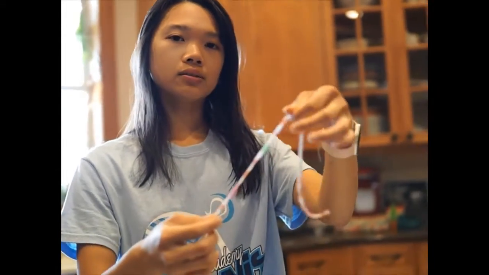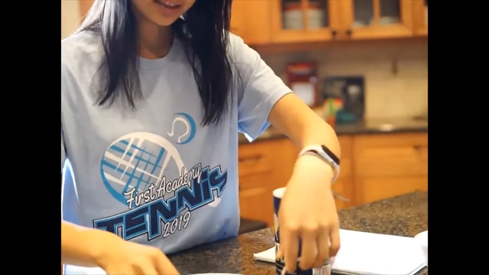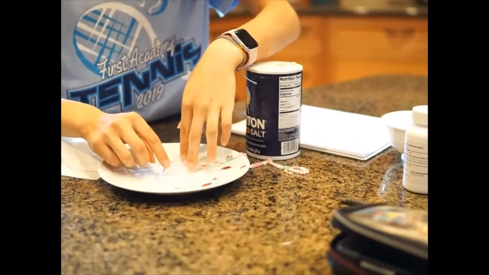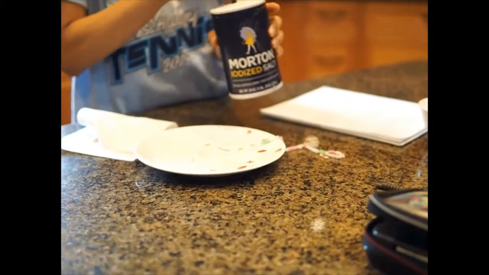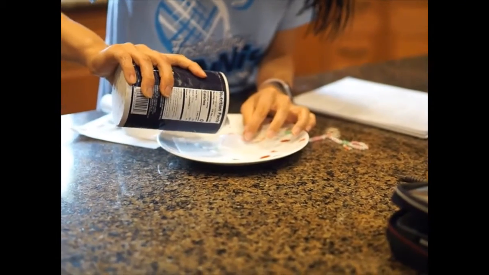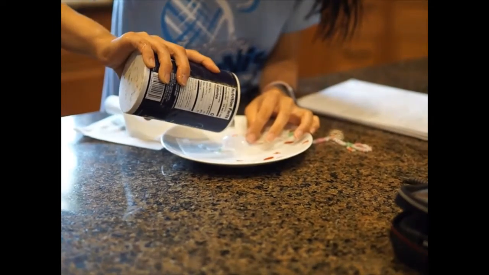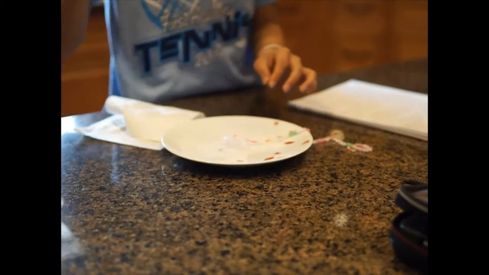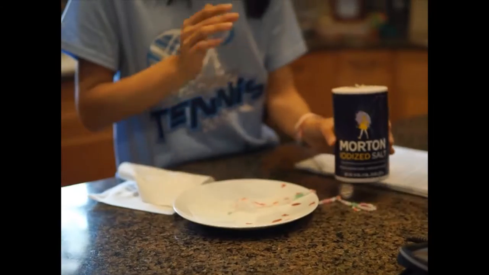a knot. So to do this, first I'm going to take an ice cube and put it on a plate. Next, I'm going to take a string that has been moistened with water and place it across the ice cube. Now I'm going to sprinkle some salt on the string and the ice cube. And now I just need to let it sit for 1 to 2 minutes.